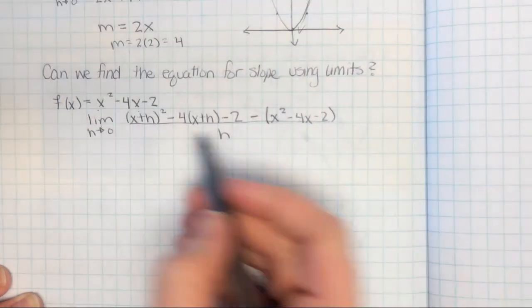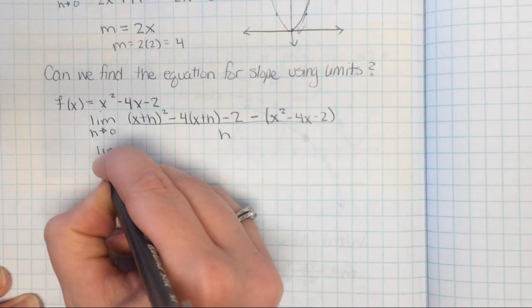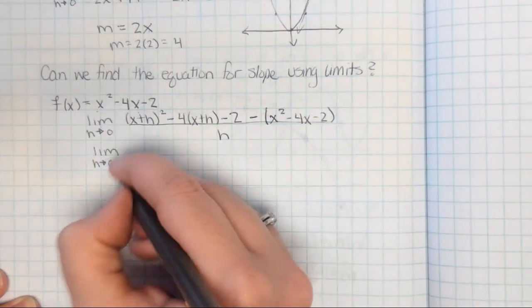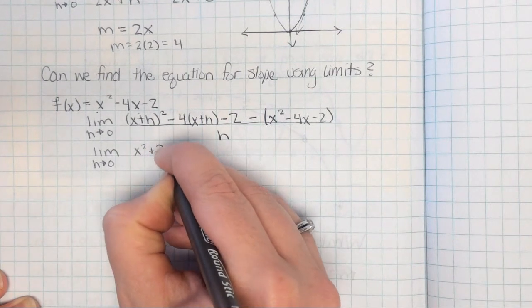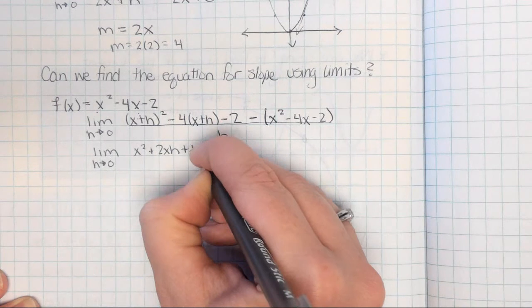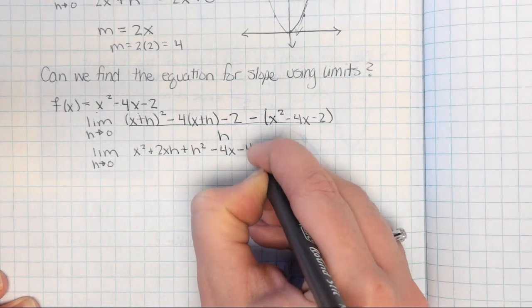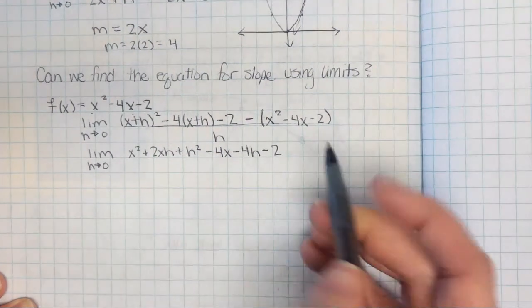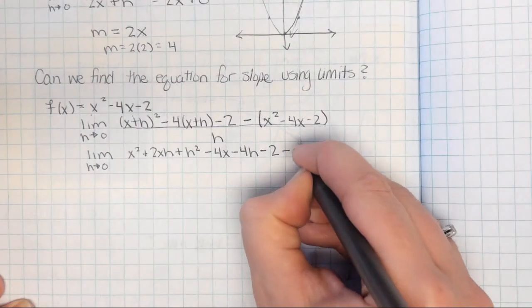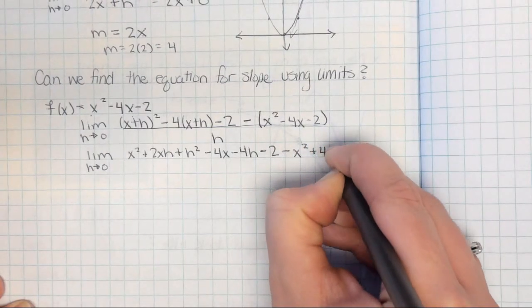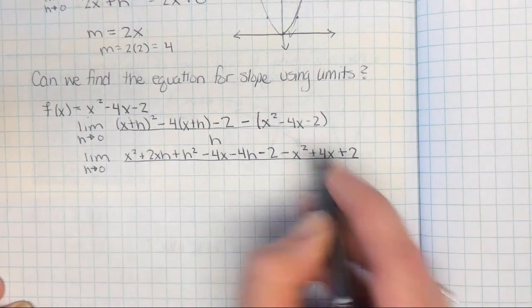Okay, so here, that numerator is going to look like this. Again, the limit as h approaches 0, because we haven't actually applied the limit yet, of x squared plus 2xh plus h squared minus 4x minus 4h minus 2. And then I'm going to distribute that negative throughout the entire f of x function, so minus x squared plus 4x plus 2, all over h.